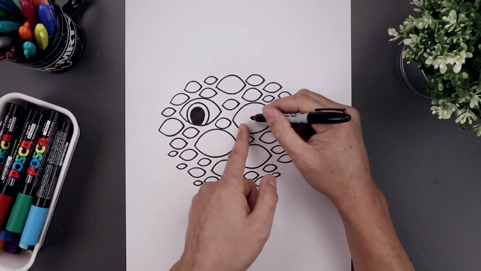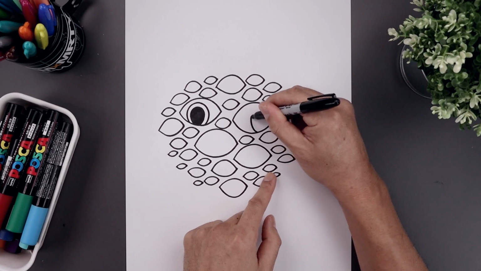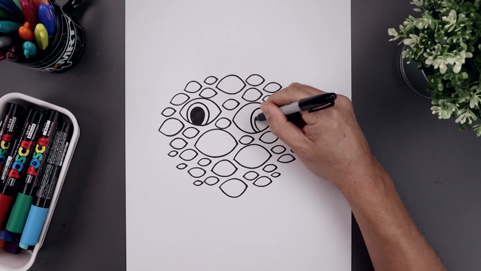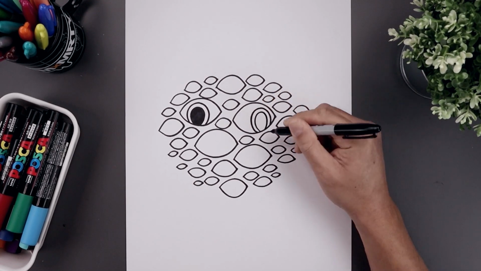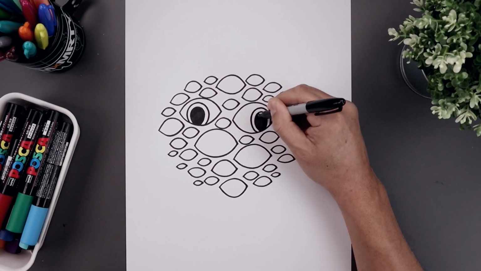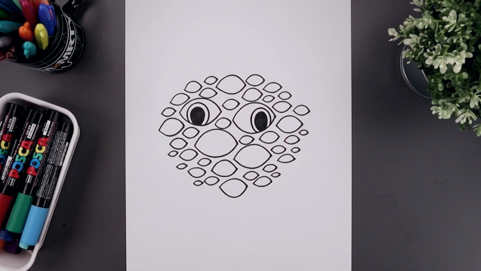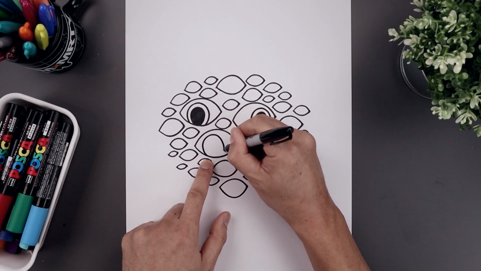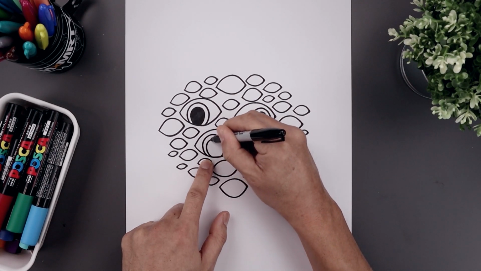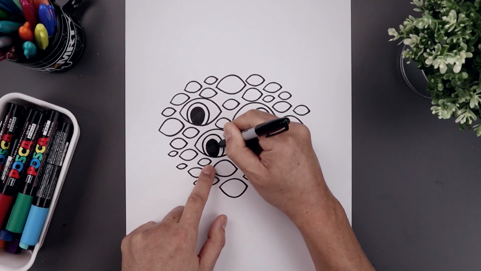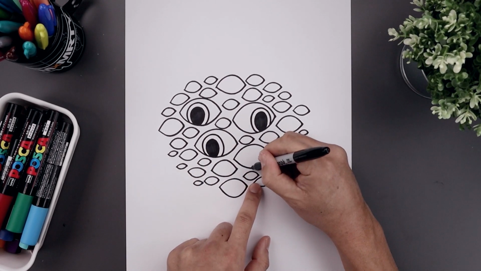Let's go to the right eye and shift the eye towards the right. Again, drawing that oval, going up, and then down. And we'll trace that along the inside, and then fill in the center. Go to the bottom left. And we'll do that once more on the bottom right eye.